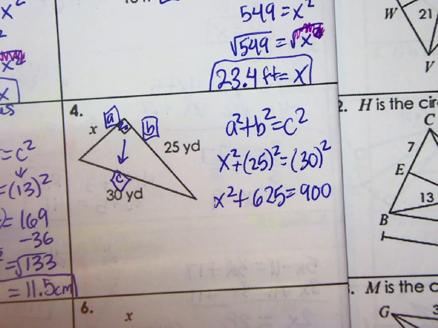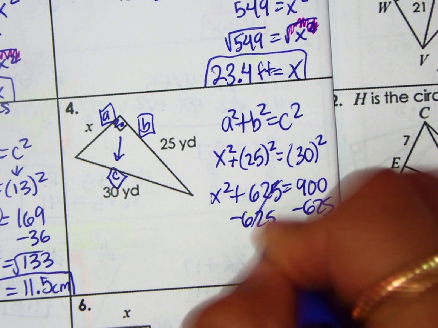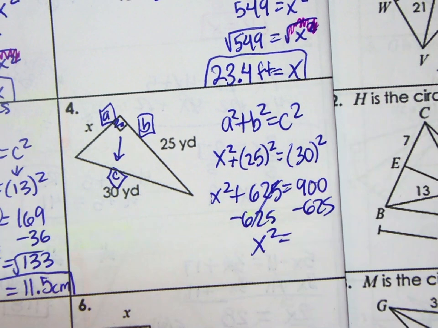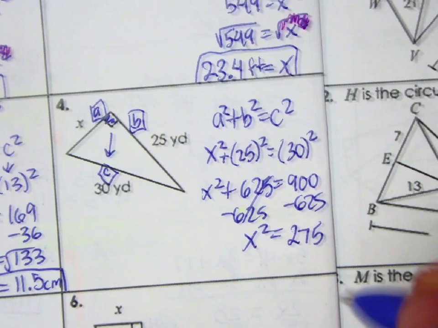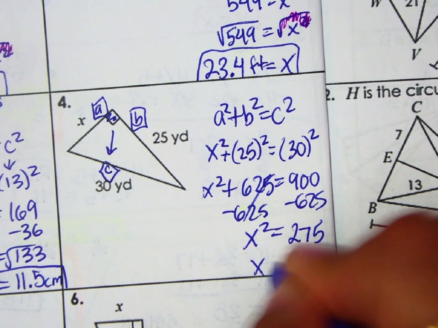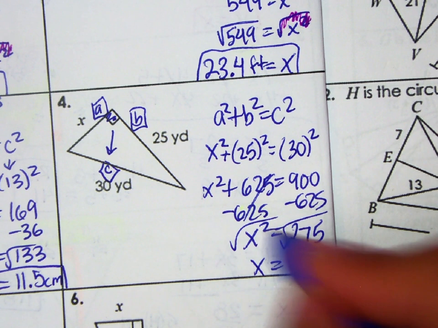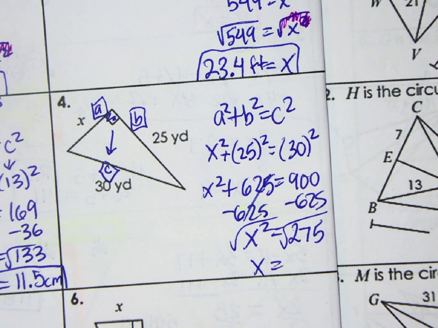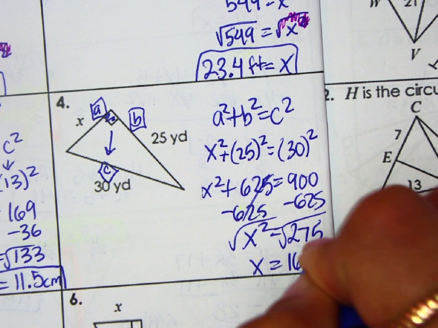If you subtract these, now you have X squared equals 275. And then to find X, we're going to do the square root of both of those, and this cancels. And now you just type square root of 275, which equals 16.6.